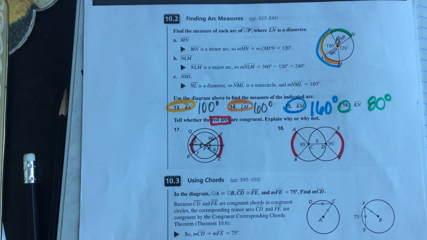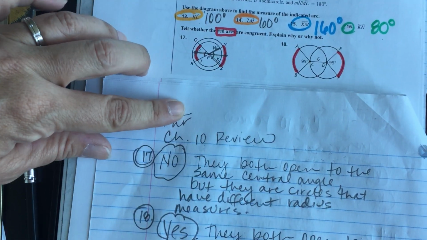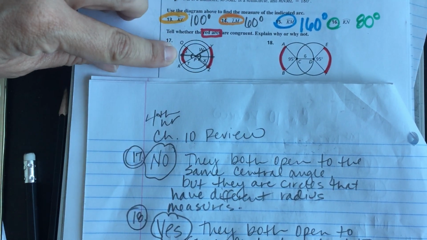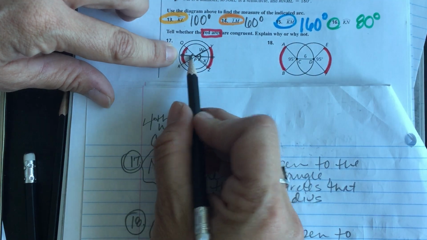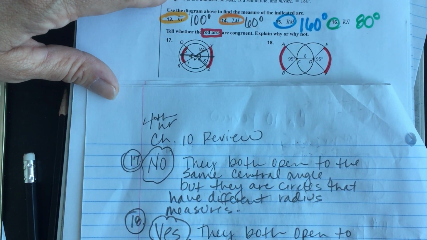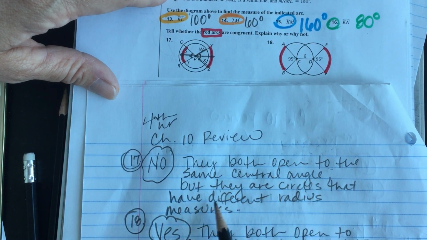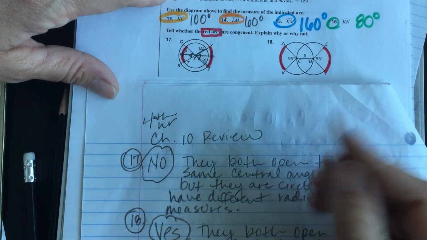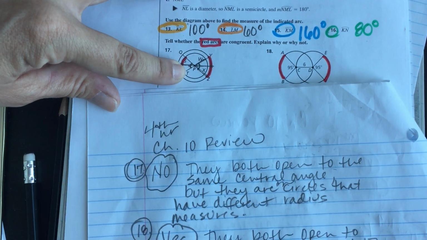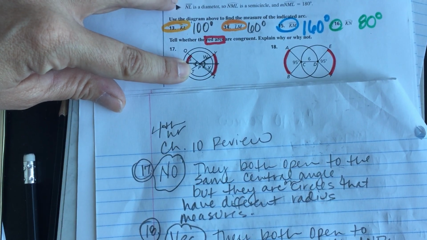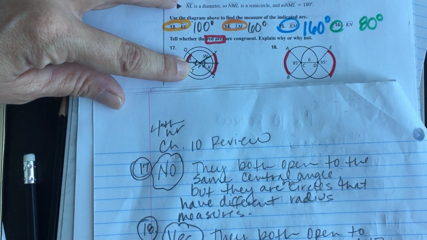And I like how we wrote this here in 4th hour. 17 and 18, we talked about these in every class. In 17, these arcs have the same measure in terms of the central angle that opens to them because they're vertical angles, but that doesn't make them congruent. They need to also have the same length. They both open to the same central angle, but they are on circles that have different radius measures. So you need to say something about how 17 is not congruent, even though their arc measure is the same, their arc length is different because they're on different circles.